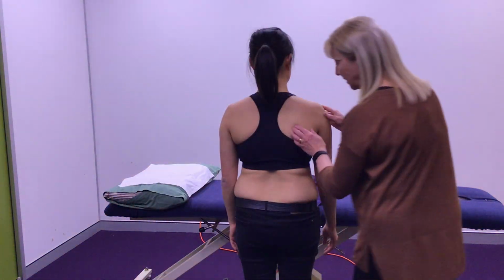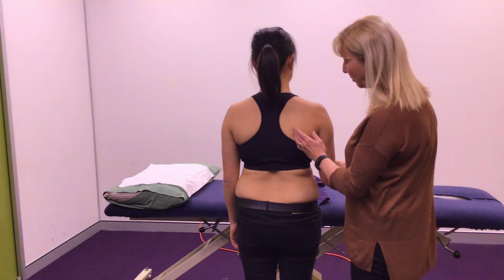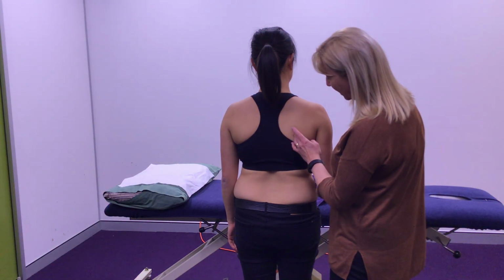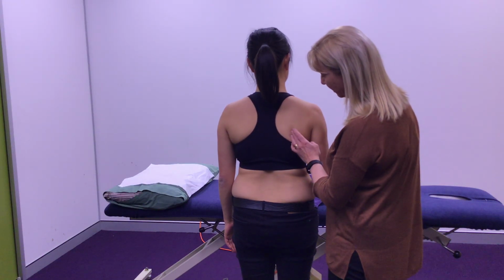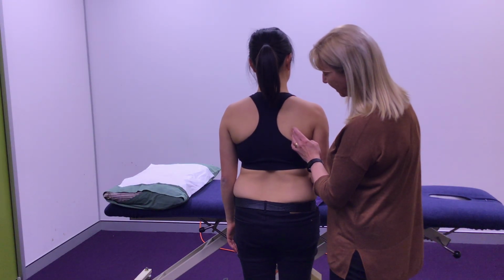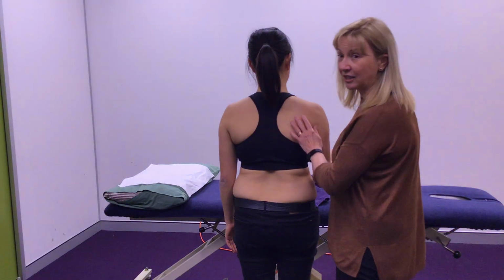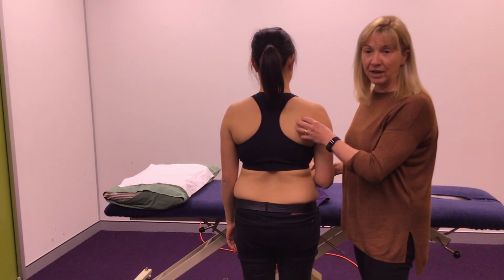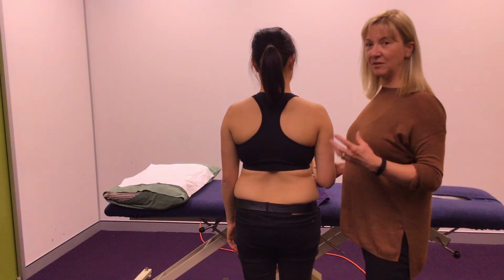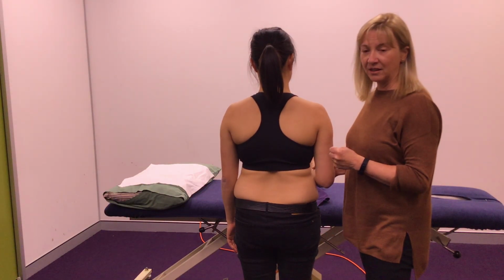So we can check that on this side. We know that she's already a little bit protracted on this side. We'll get her to gently push forward. That's good. Gently push out to the side. Good. And gently externally rotate. And again, she actually improves, if anything, when she starts to add load with that protraction. So that's an indication that when she gets some activation, that's happening.